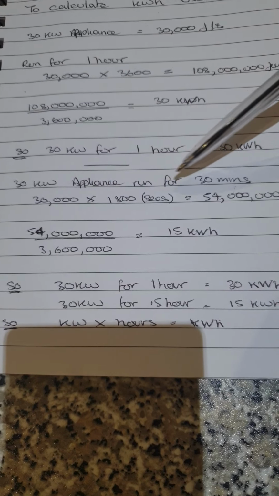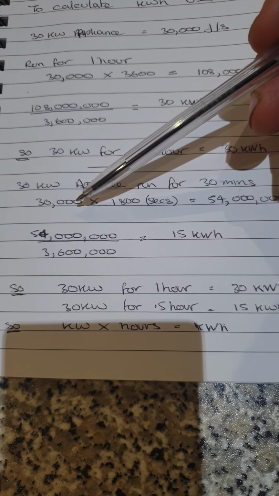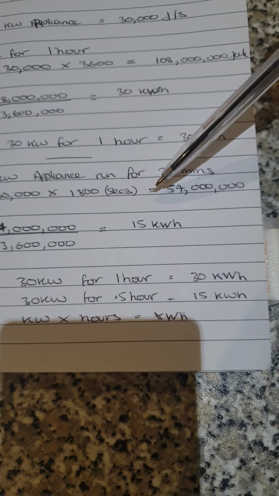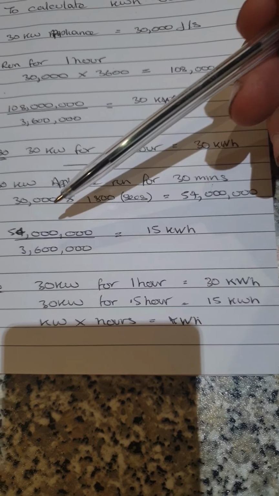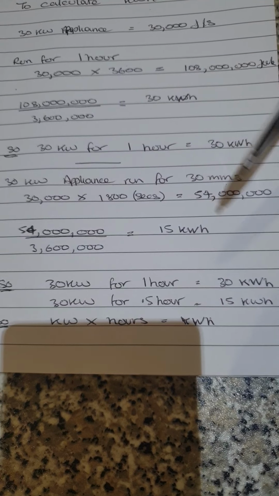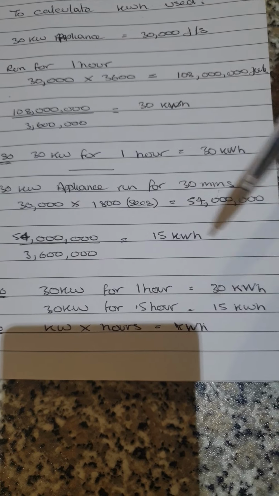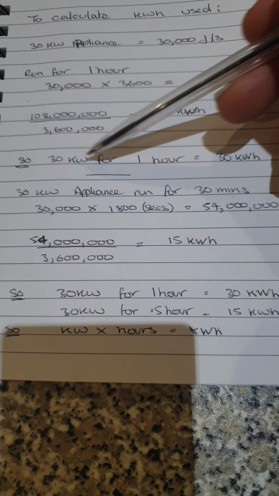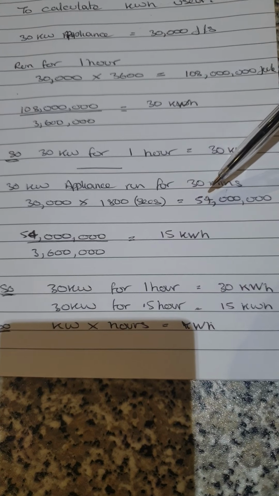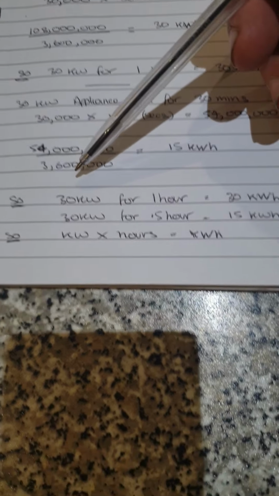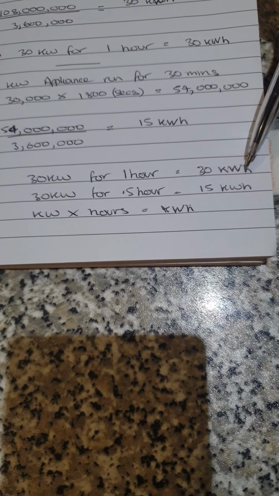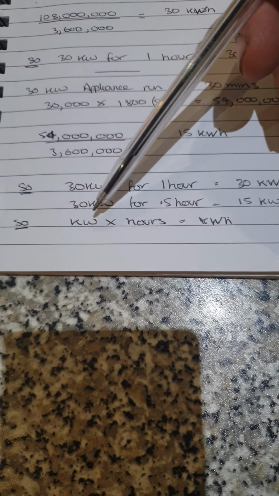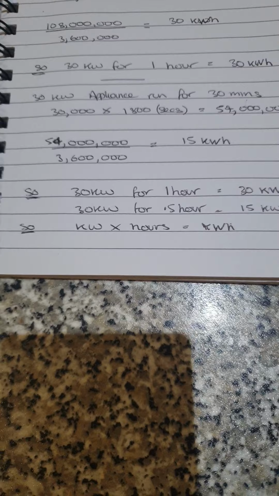Now a 30 kilowatt appliance run for 30 minutes. It's going to be your 30,000 joules times only 1,800 seconds, which is half the seconds in an hour, which will equal 54 million. 54 million divided by 3,600,000 is going to equal 15, and that's in kilowatt hours. So 30 times 0.5 is 15. Okay. So 30 kilowatts for 1 hour equals 30 kilowatt hours. 30 kilowatts for 0.5 hours equals 15 kilowatt hours. So kilowatts times the hours equals kilowatt hours.